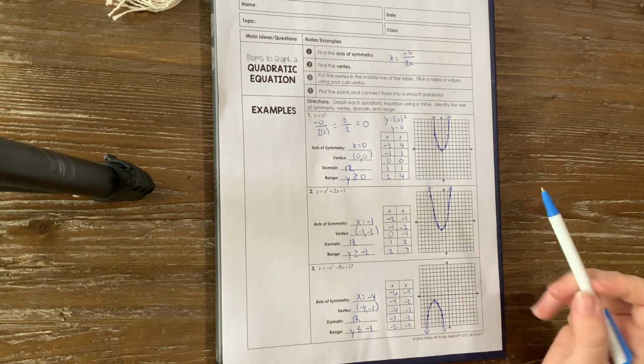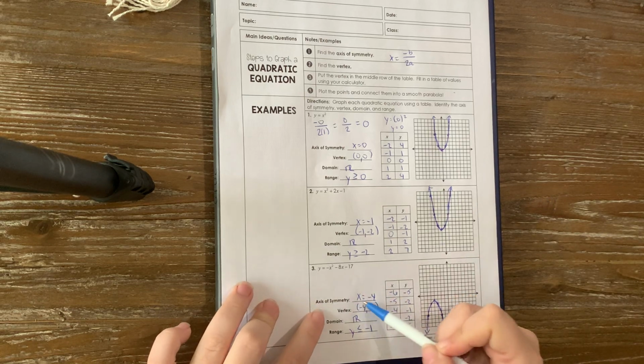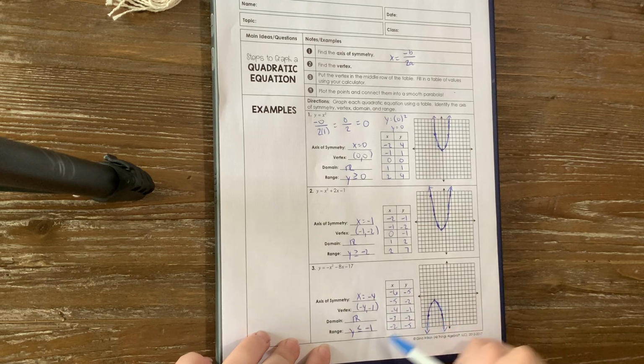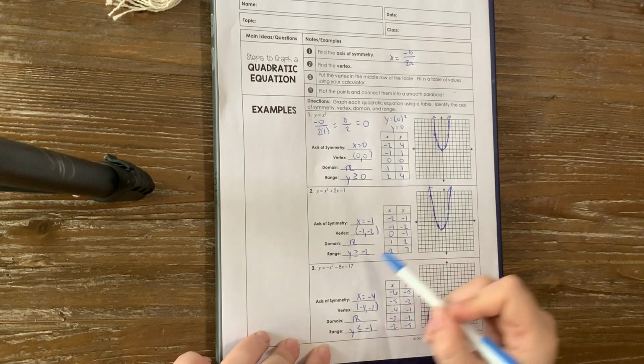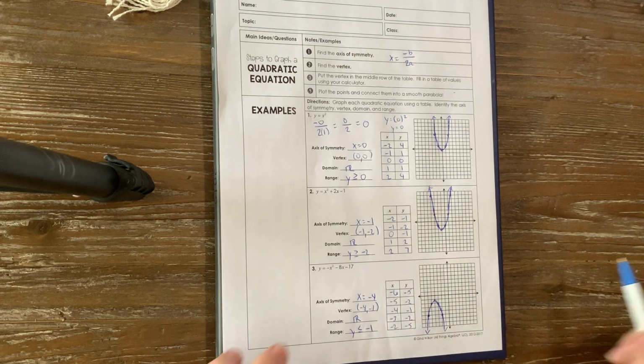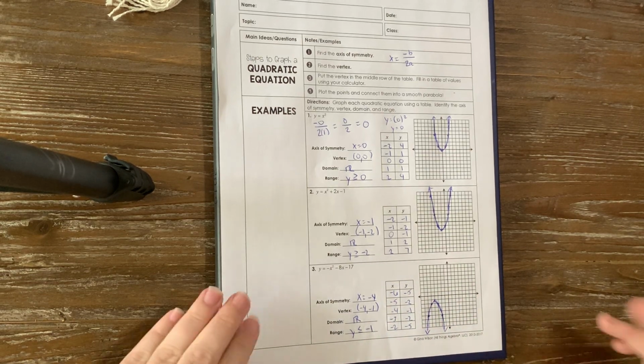Okay, so notice that the axis of symmetry is always the x value of the vertex. The range, if it's open downward, it's going to be less than or equal to. If it's open upward, it's going to be a greater than or equal to. And the number here is always the y value of your vertex. And domain is always all real numbers. Okay, let's flip over to the other side.